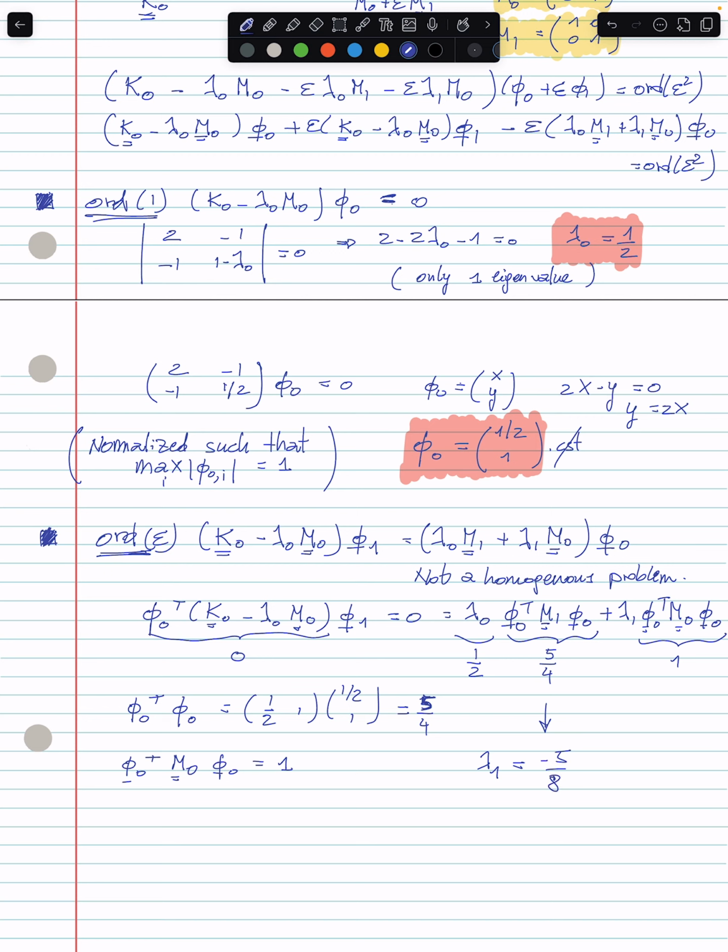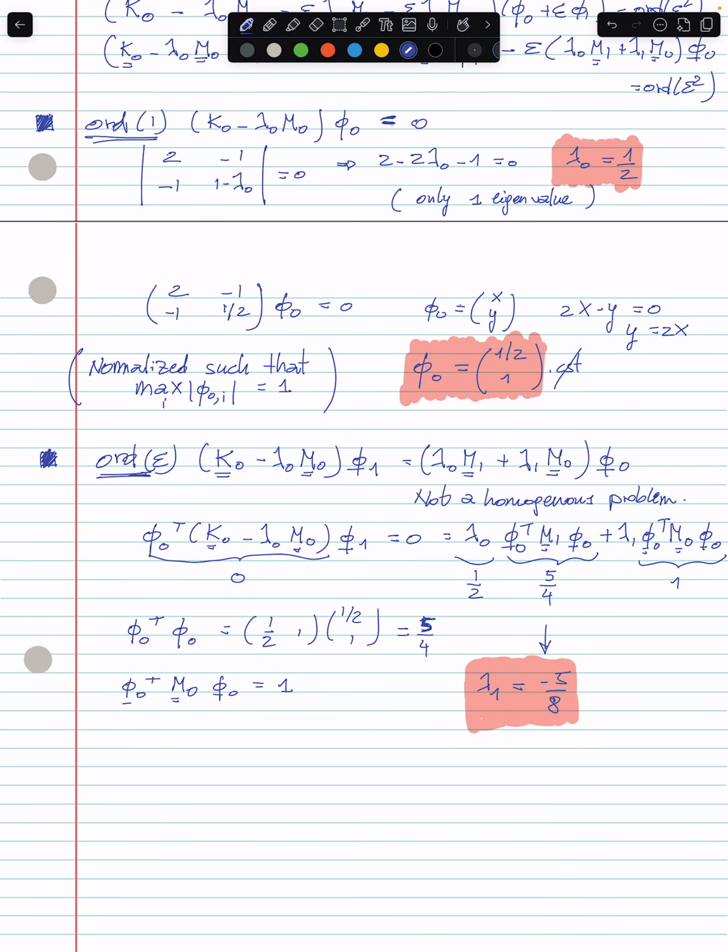All right. And this is the first perturbation to the eigenvalue. By the way, you see it is negative, and so it's good that we made the change of representation and didn't use omega, as we could have done from the beginning otherwise. All right, so once this is done, what do we do then?